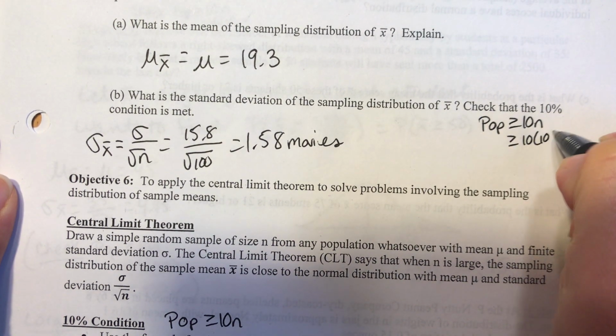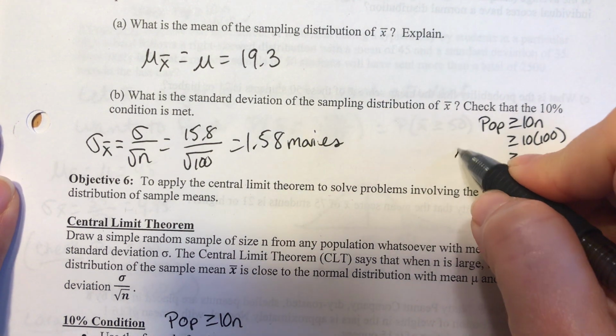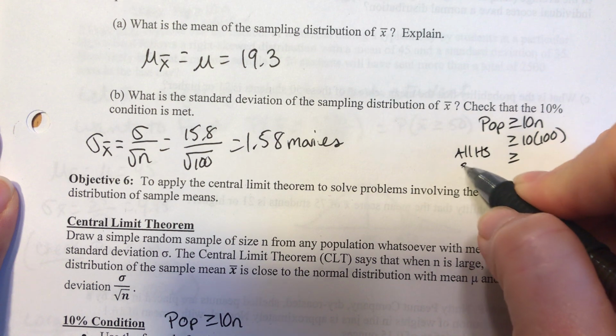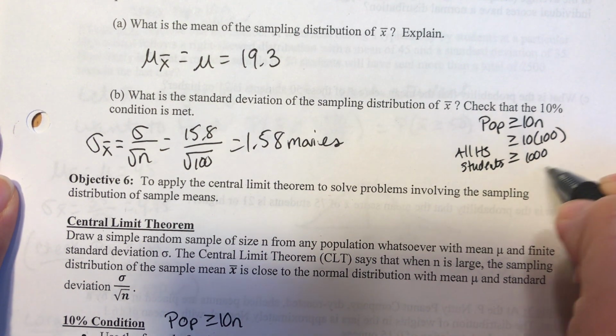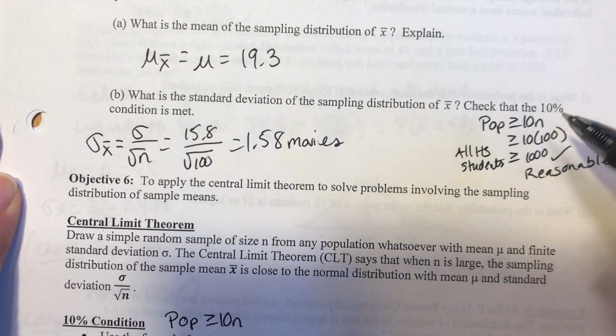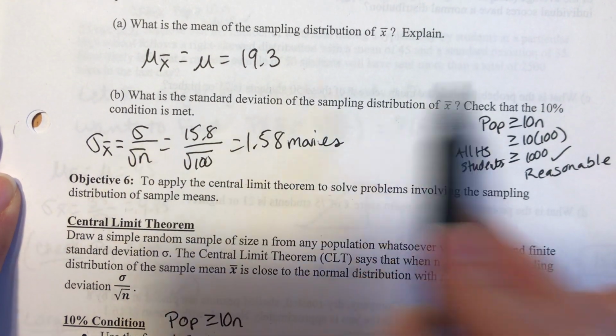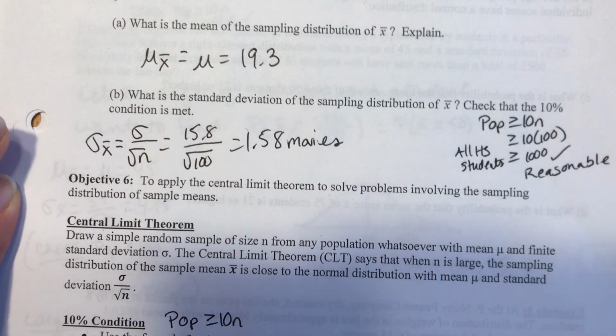Is it 10 times 100? So we've got, is our population of all high school students at least 1,000? Yes, absolutely, that's reasonable to use. Okay, and it's required, again, that you always check this. If you're using this formula, this has to be confirmed in order to use this formula, just like for proportions.